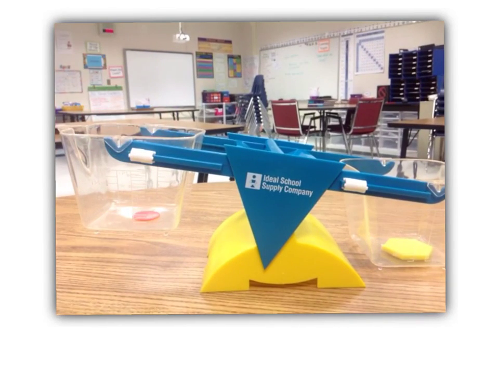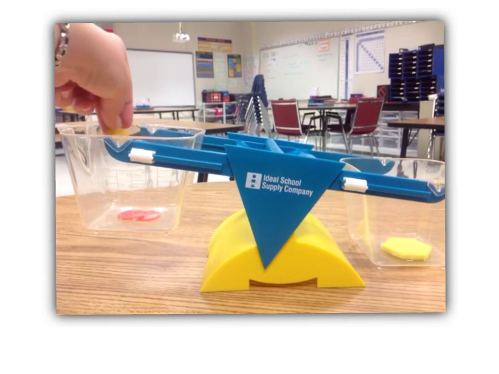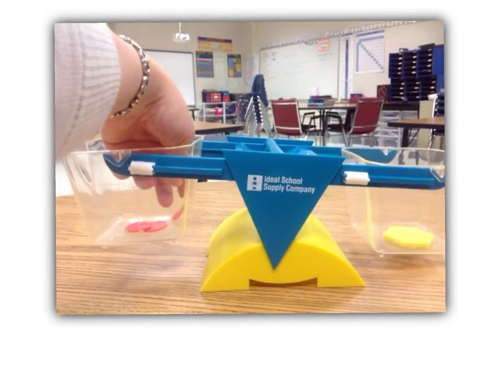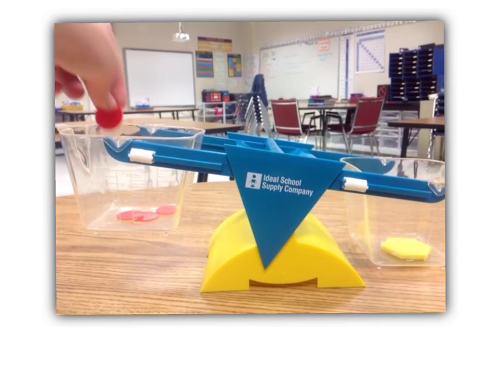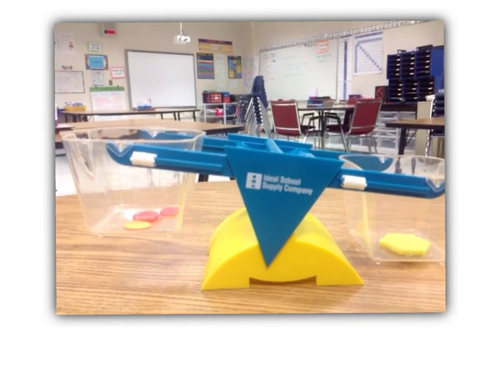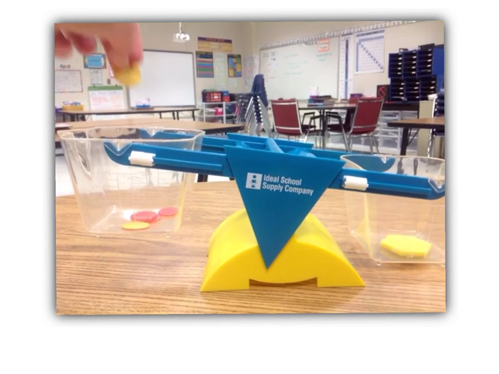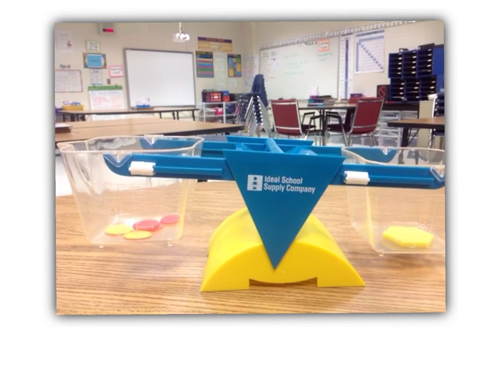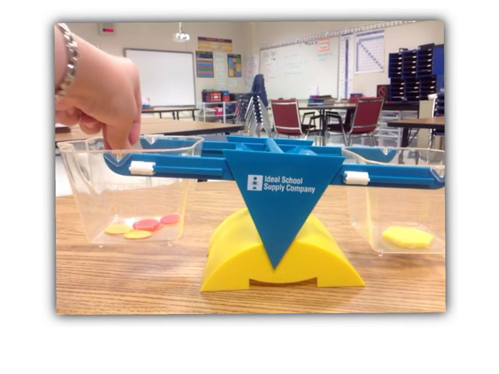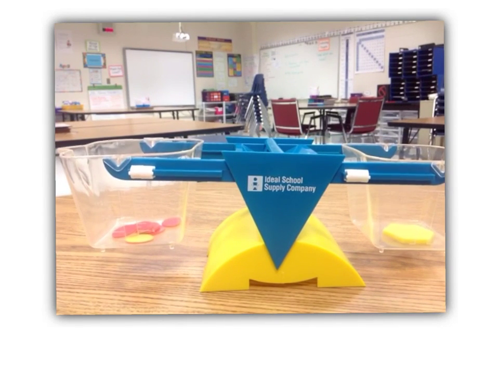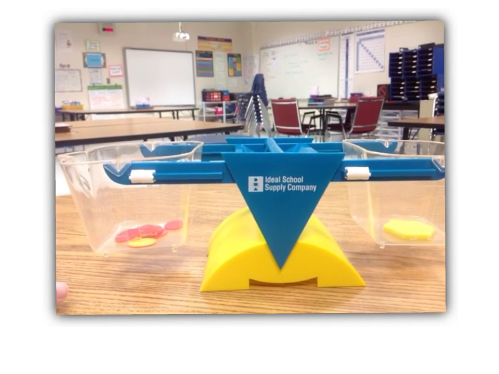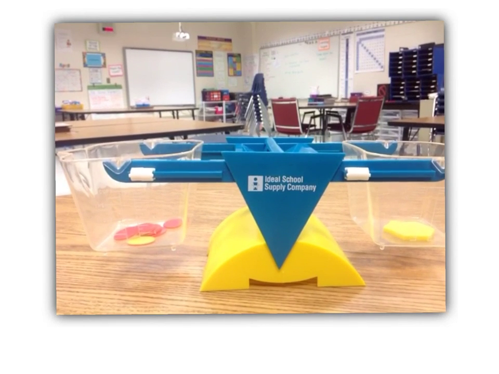So 1, 2, 3, 4, you can see we're getting a little bit closer, 5, pretty close but not quite, 6. I think that's about as close as we're going to get. Now, our plastic pan balance is not probably the most accurate measurement, but it gets us pretty close. So we can say that one hexagon is equal to 6 chips.